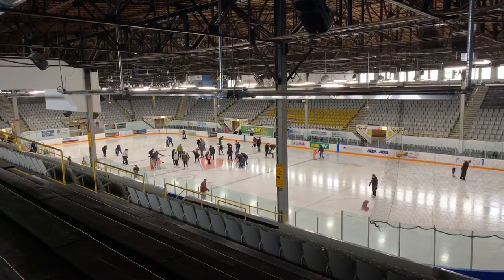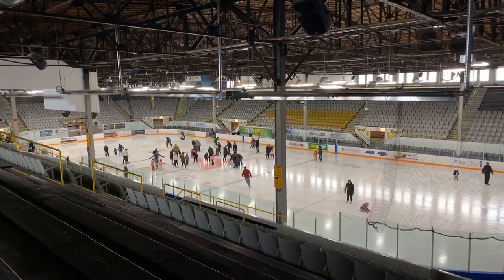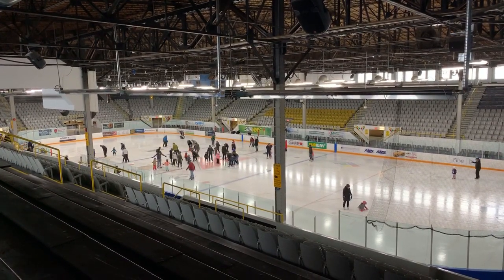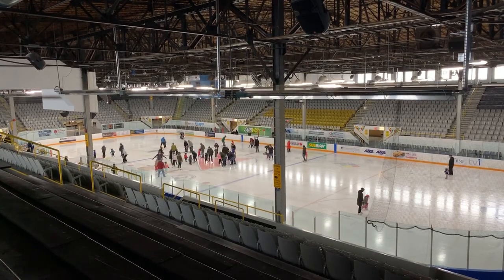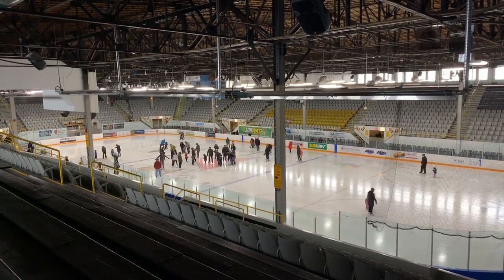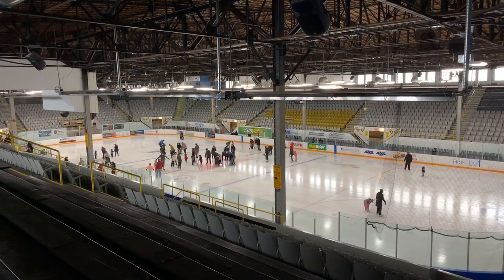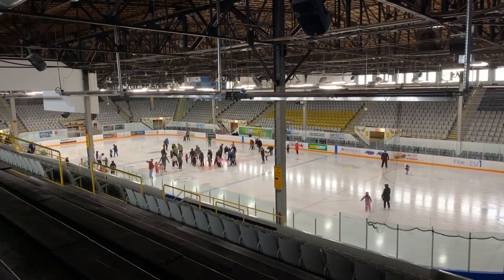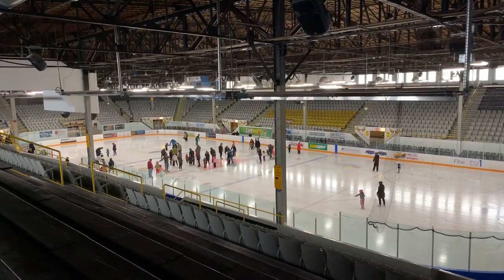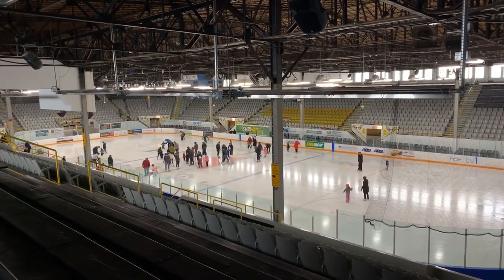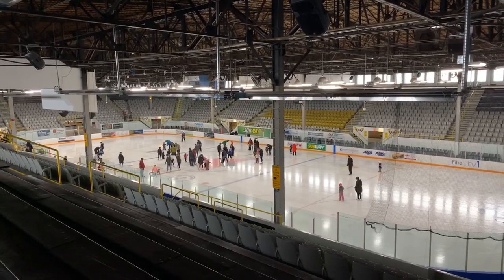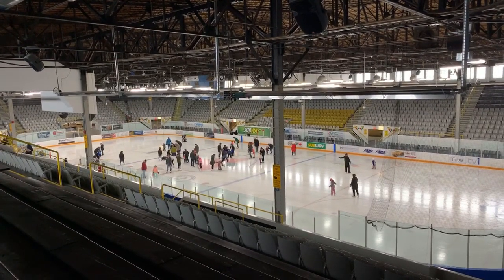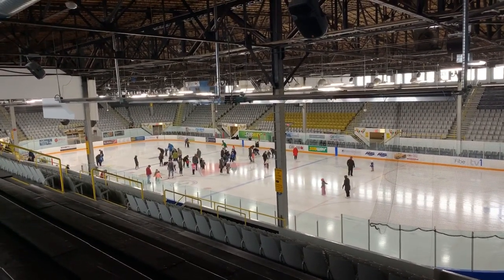Oof, little one took a tumble. Oh, that one looked like it hurt. Oh, she's getting up pretty good though. All right, working our way back to center ice. Get the warm up going.